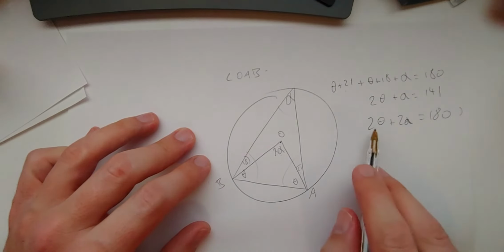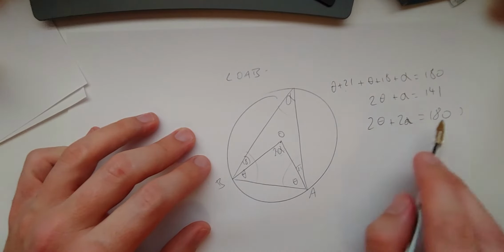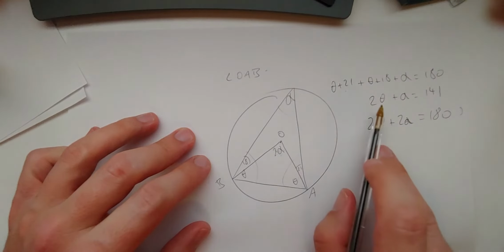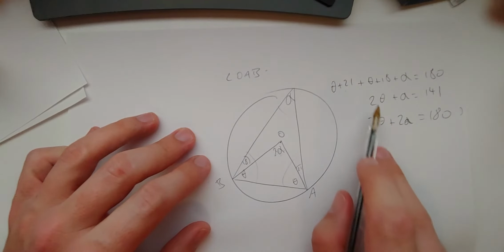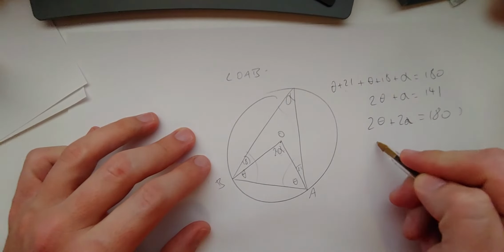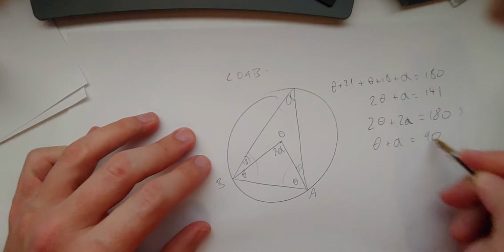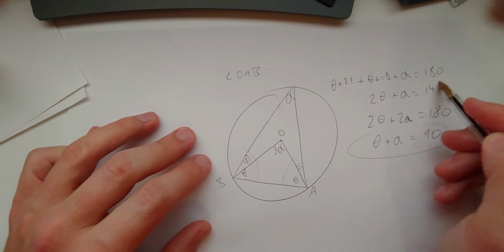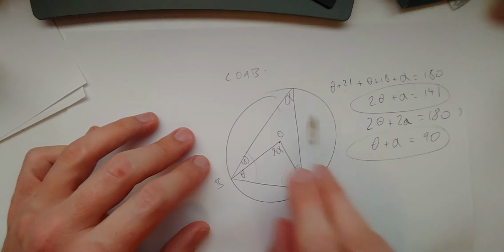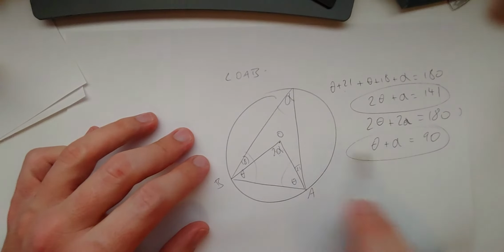Now, we can divide everything here by 2. And I'll tell you why I'm going to do that, because we want theta by itself. If we're going to do some simultaneous equations, having 2 theta and 2 theta doesn't really help. So let's divide this whole equation by 2, and we get theta plus alpha equals 90. Now, these are two equations which are using the same pronumerals. Alpha is this, because that is 2 alpha. This is all true. This is all true.